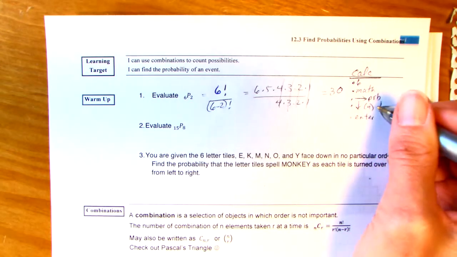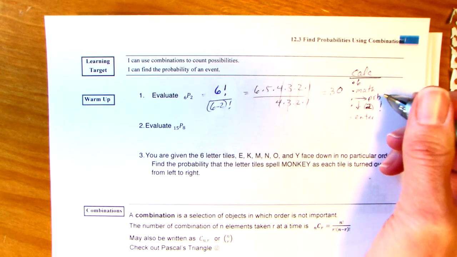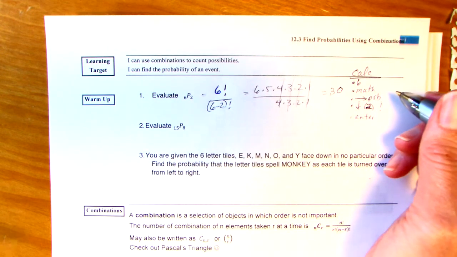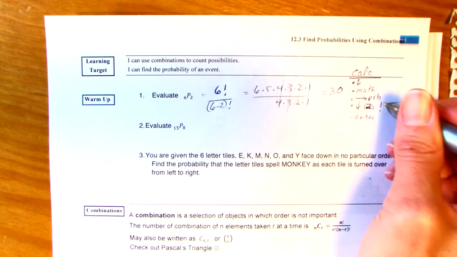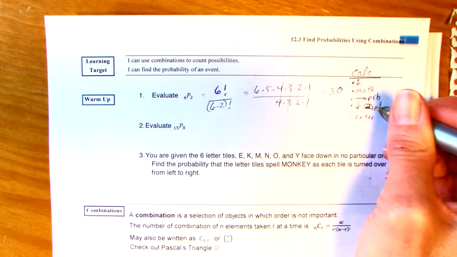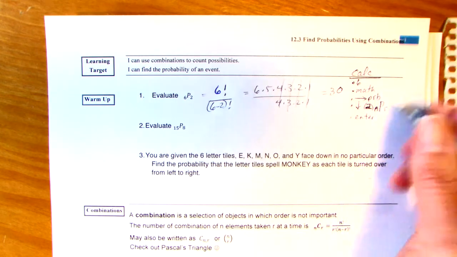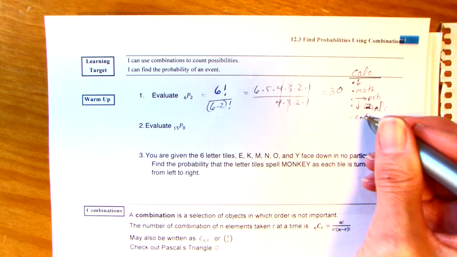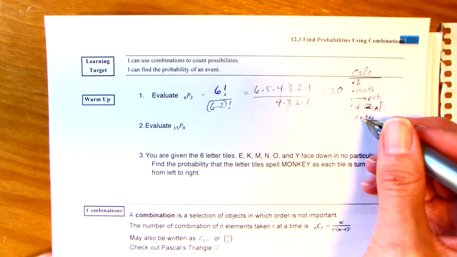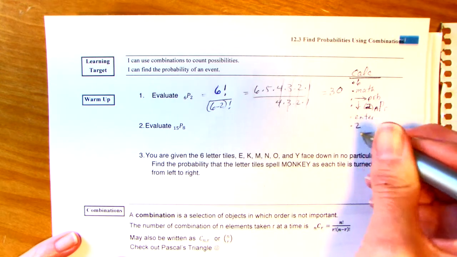Oh, you don't want this one. Go down to number 2. I'm so used to doing the other one. Go down to number 2, which is nPr. Enter. And then that's nPr. Then you type in 2, and you'll get 30.